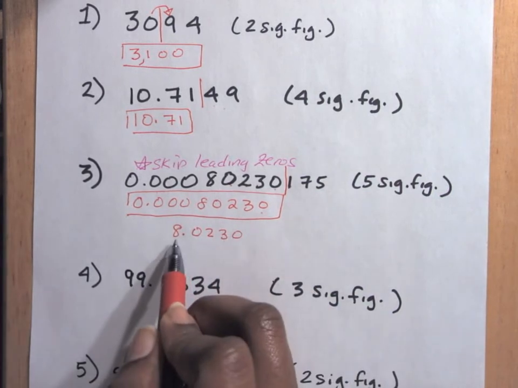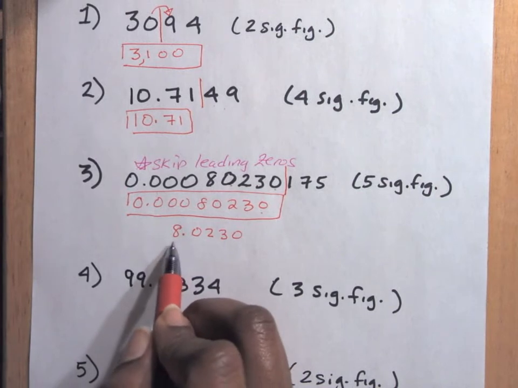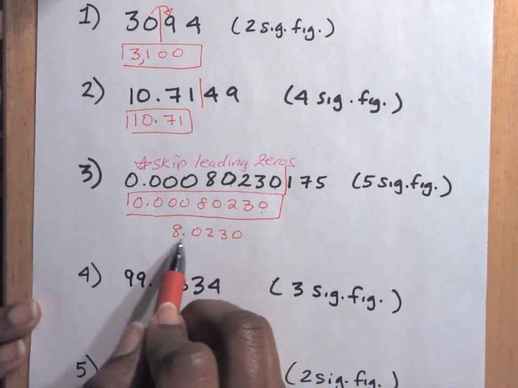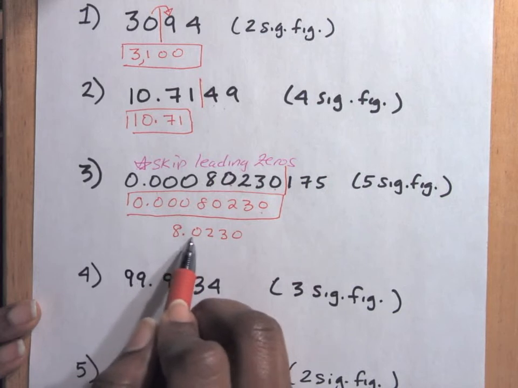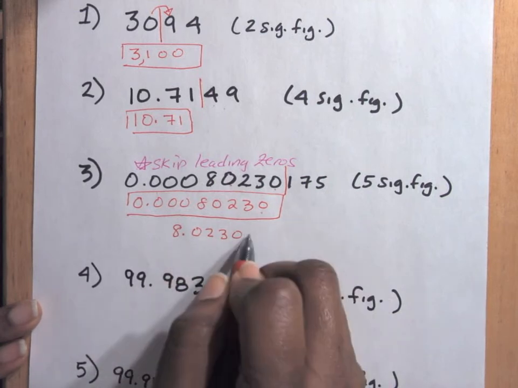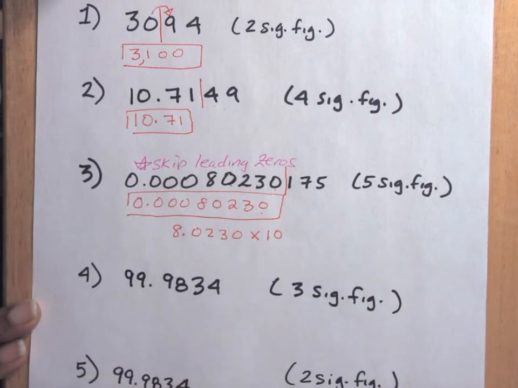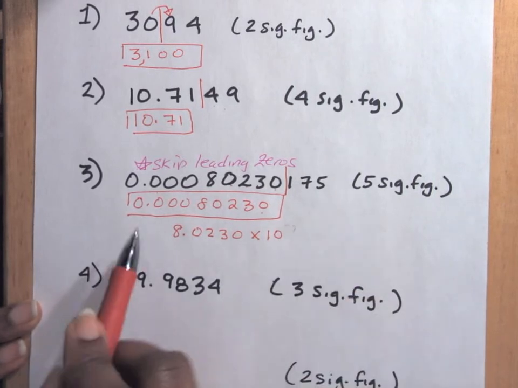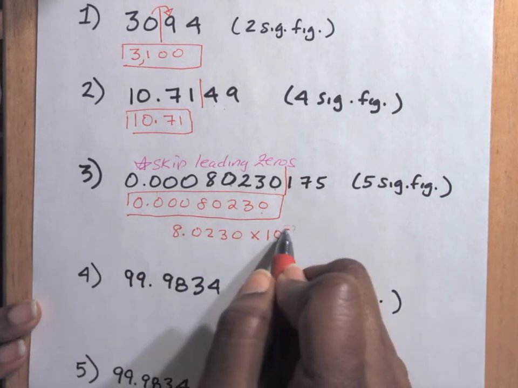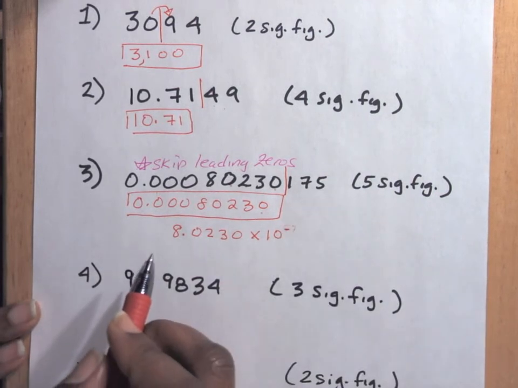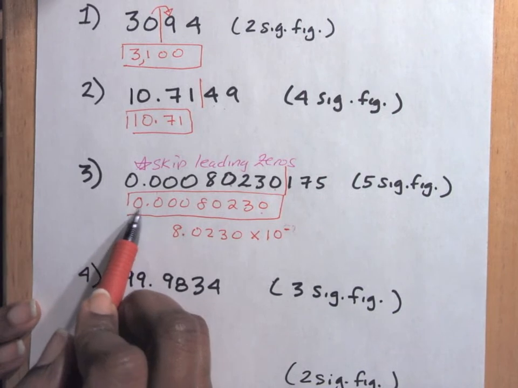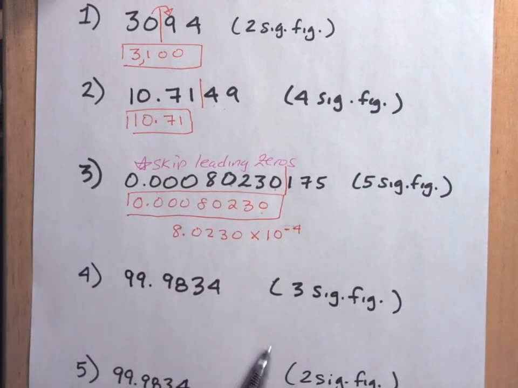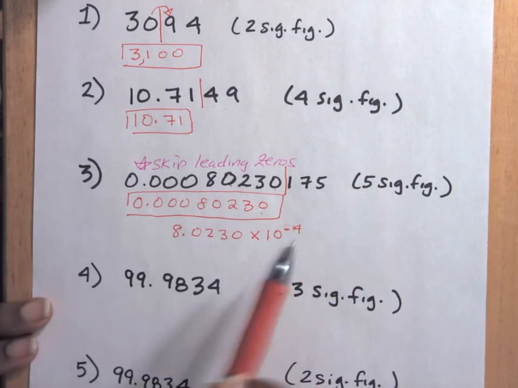And in scientific notation, remember, you're always starting on the ones place. Your coefficient is always in the ones place. So 8 point, and then everything after 8 will be to the right of the decimal. And then it's going to be times 10 to the. Now here's where you need to figure out what's the exponent. Since your number is less than 1, you know it's going to be negative. And in this case, it's going to be negative 1, 2, 3, 4. So negative 4.